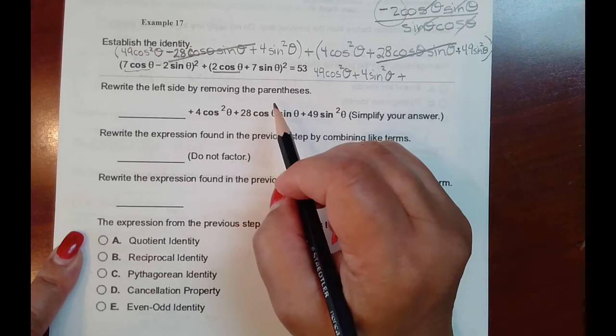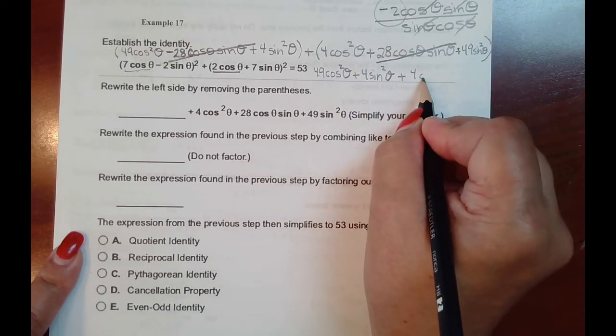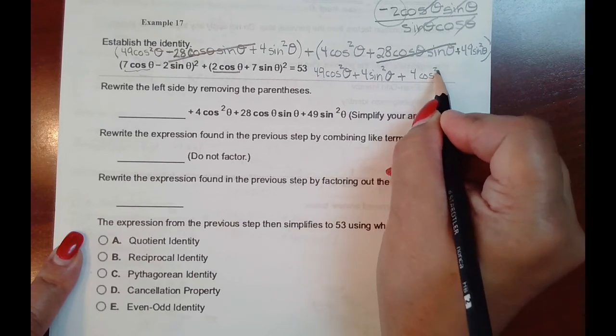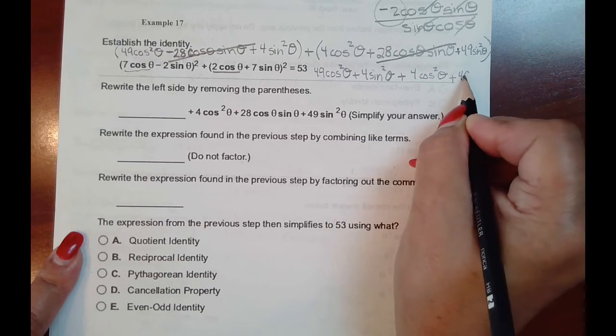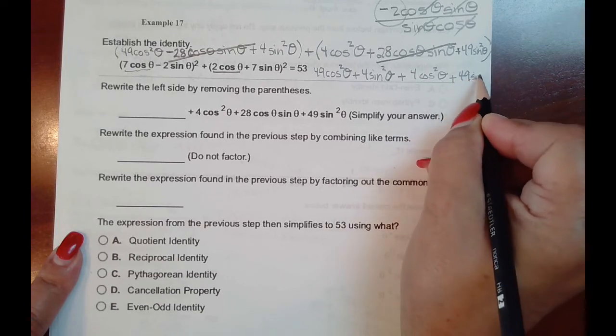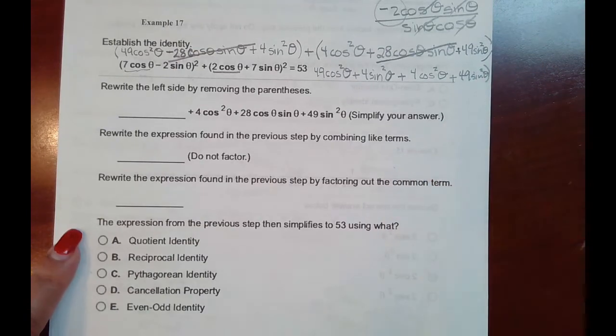And then, let's see what else. Then we have 4 cosine squared theta plus 49 sine squared theta. Okay, and then let's see how we can arrange things to get a 53.